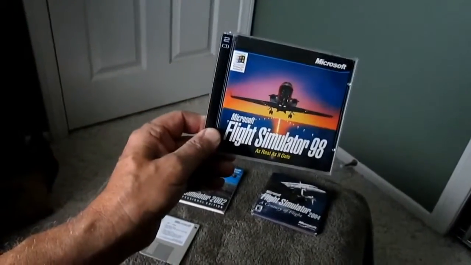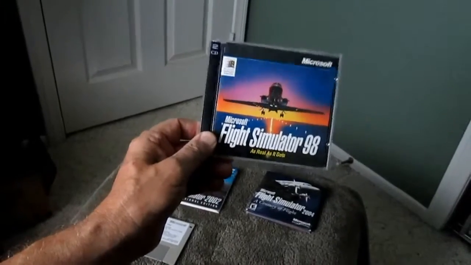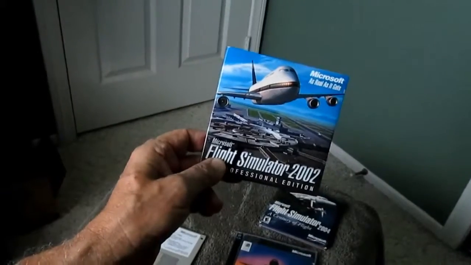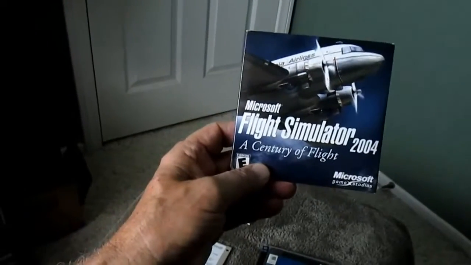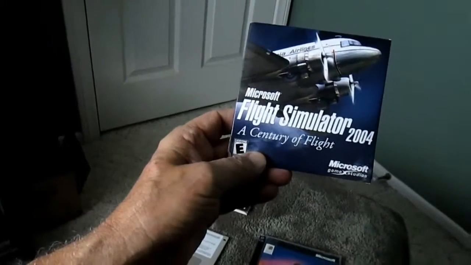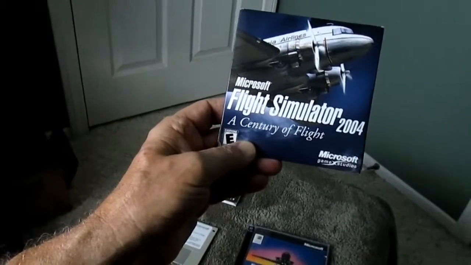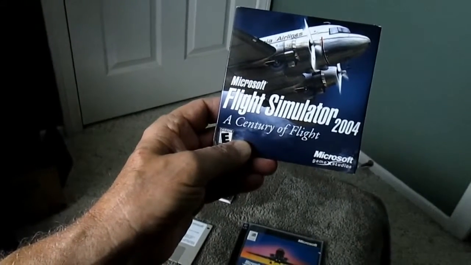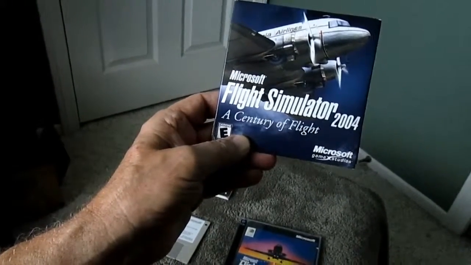I did load up Flight Simulator 98, and we'll talk about that in a minute. 2 CDs. I also loaded up Flight Simulator 2002. And finally, the last one I had bought was Flight Simulator 2004, and I loaded that, and that's what I currently have. So we're going to demonstrate the compatibility of these 4 flight simulators from Microsoft on Windows 8.